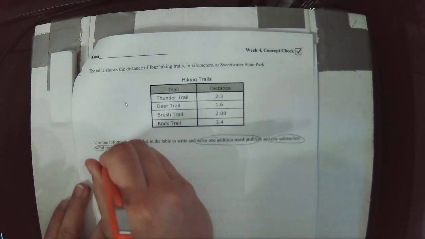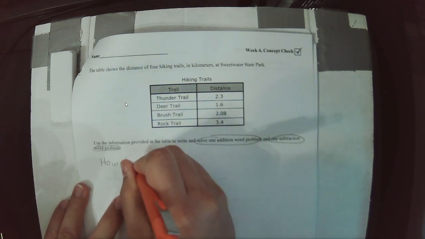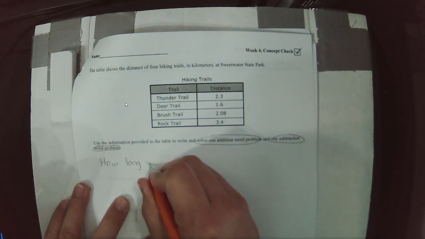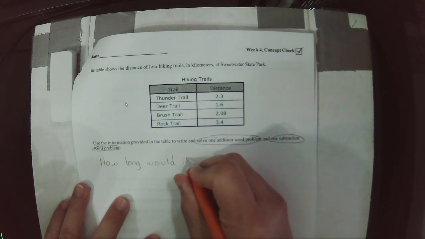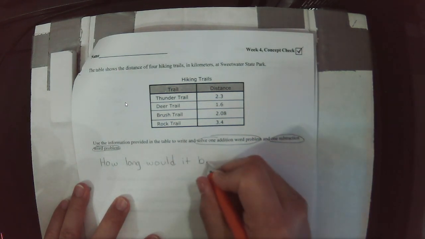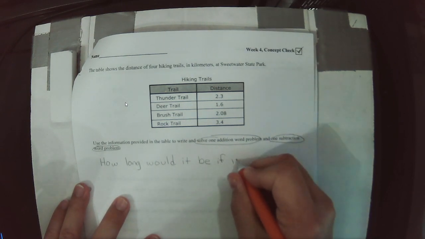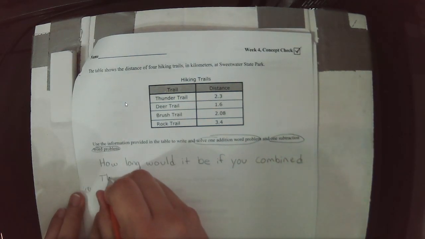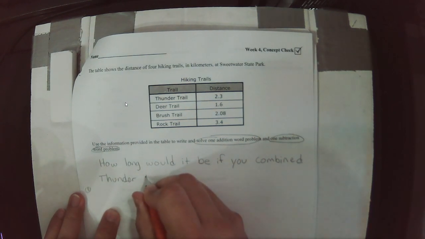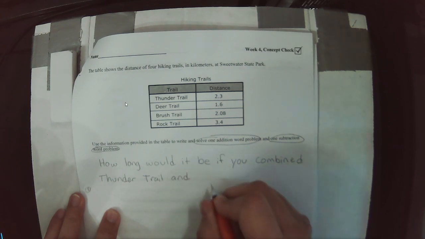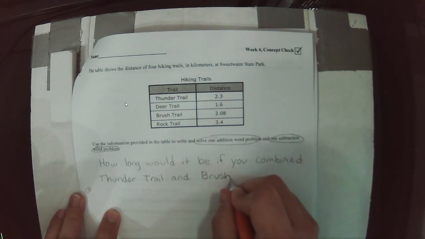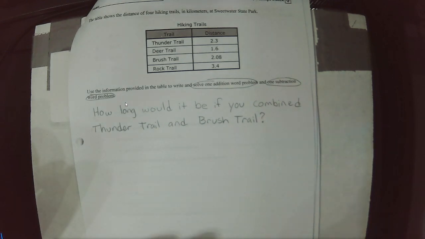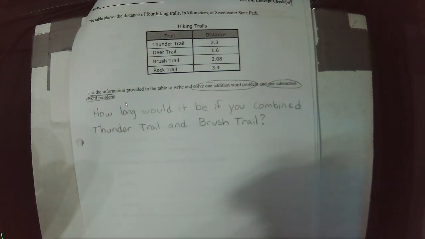Okay, so we can put how long would it be? And I like that you use the word combined. How long would it be if you combined Thunder Trail and Brush Trail? That's a great example of an addition one. So let's go ahead and solve that.